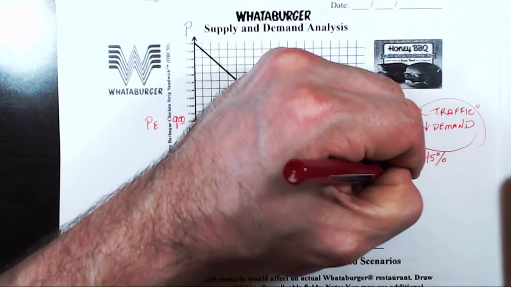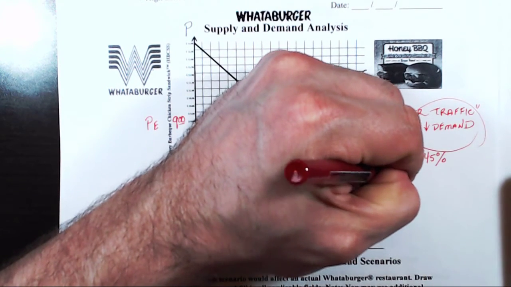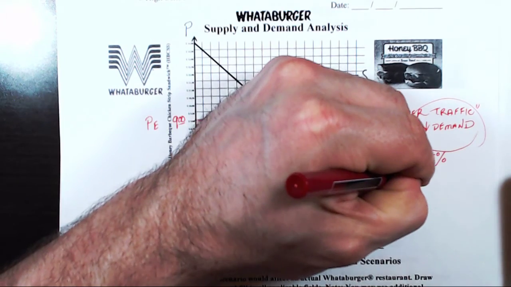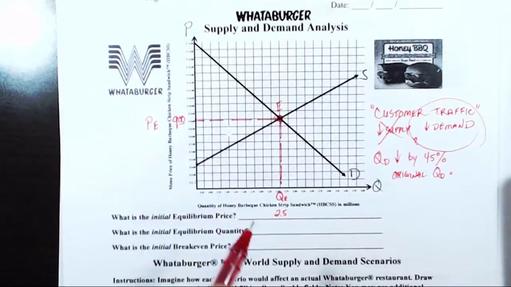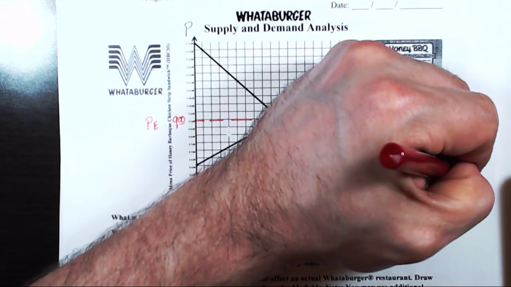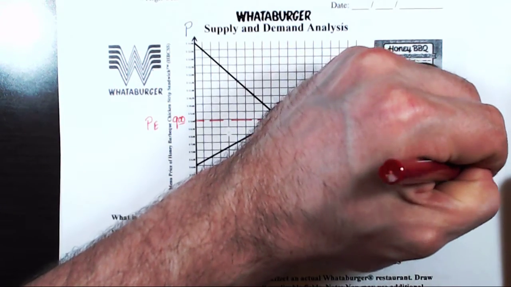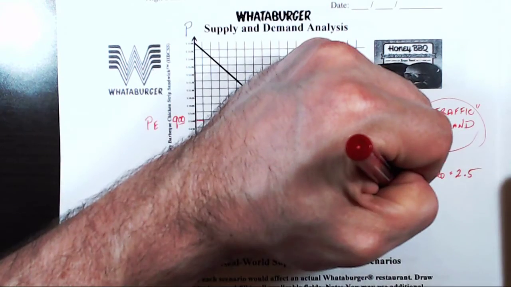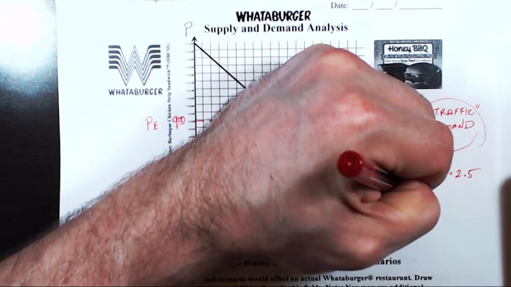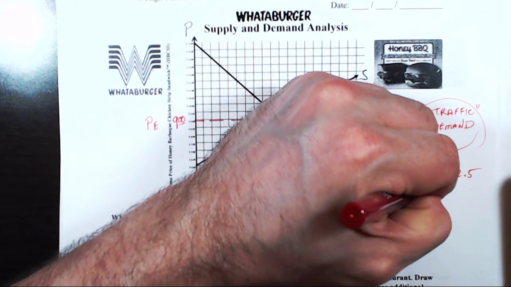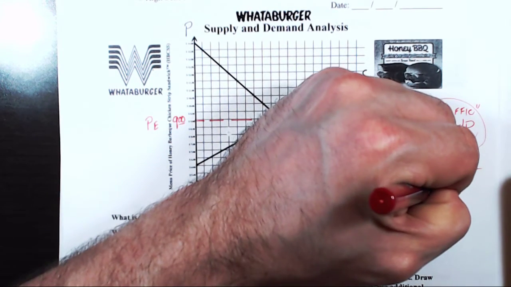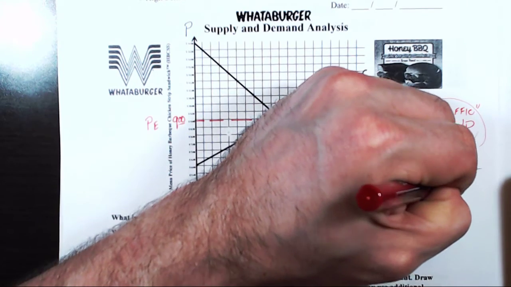Well, you say original value, so this is the original quantity demanded, which is equal to the equilibrium quantity of 2.5 million. And now you subtract out, reduce, 45% of 2.5 million.